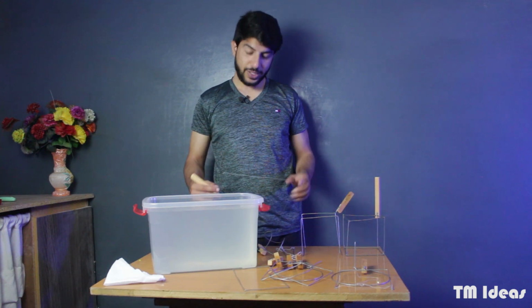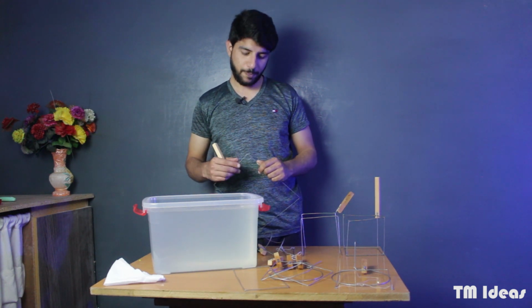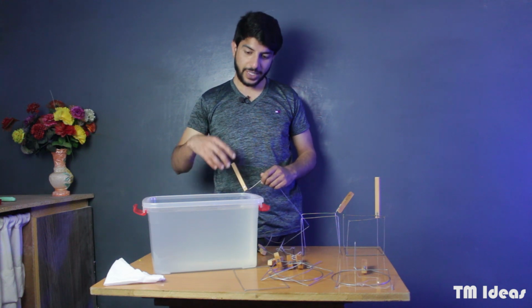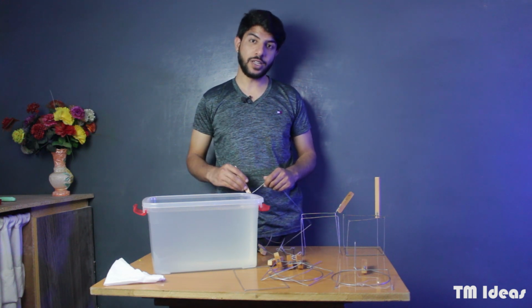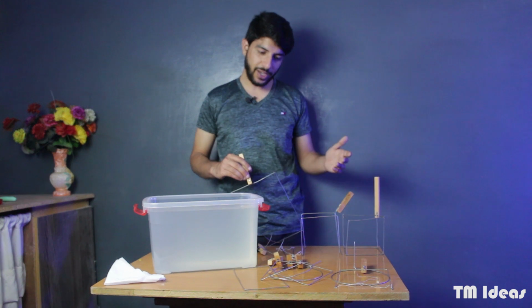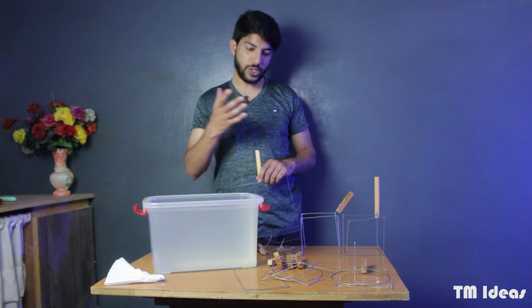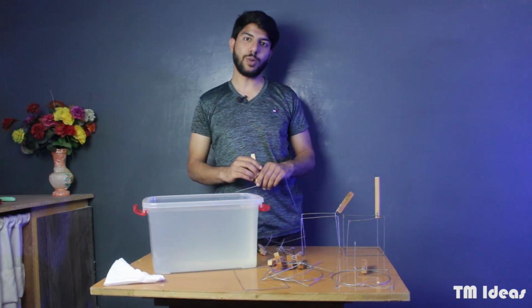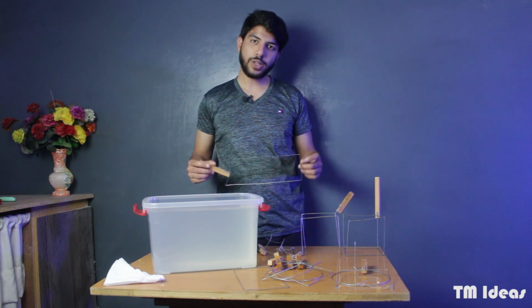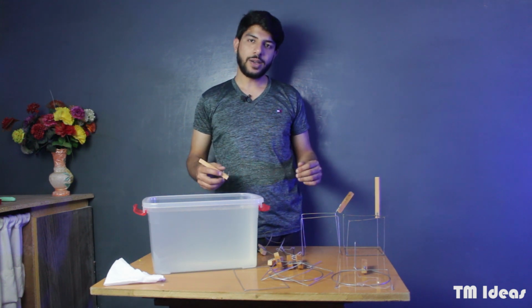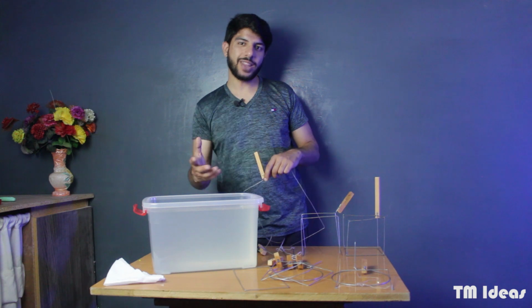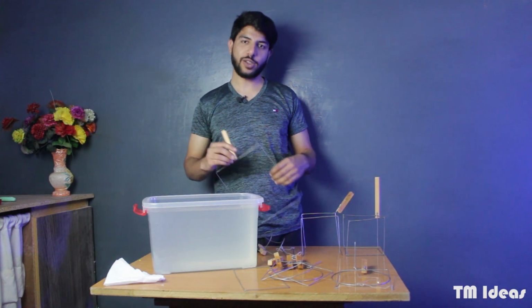So these demonstrations can be performed in this topic, relating the intermolecular forces with the strength of soap bubbles. The soap bubble and the film get their strength from those intermolecular forces.